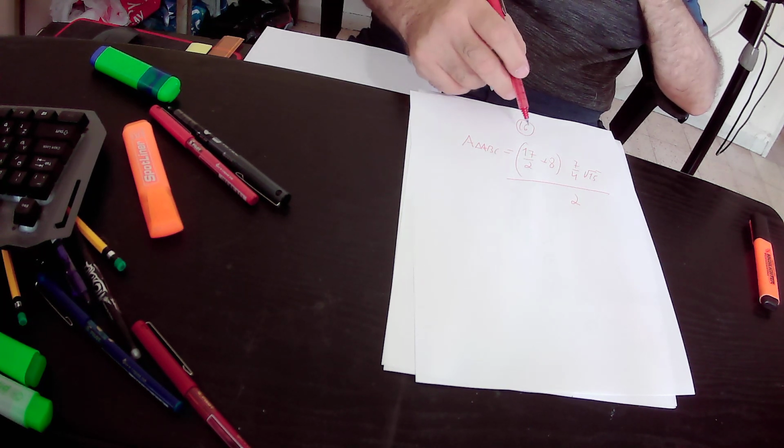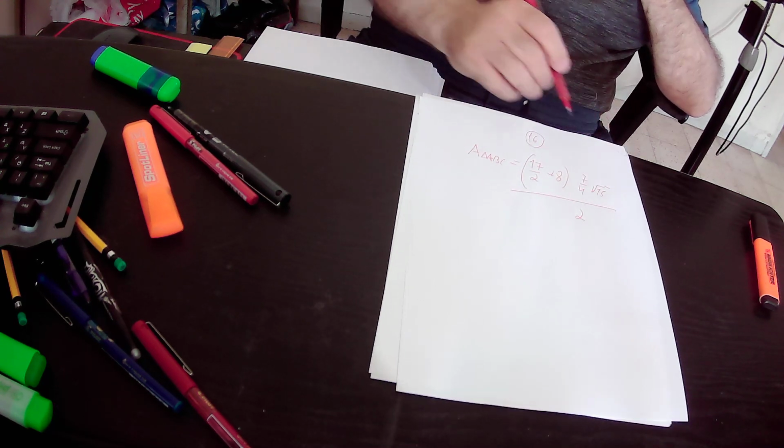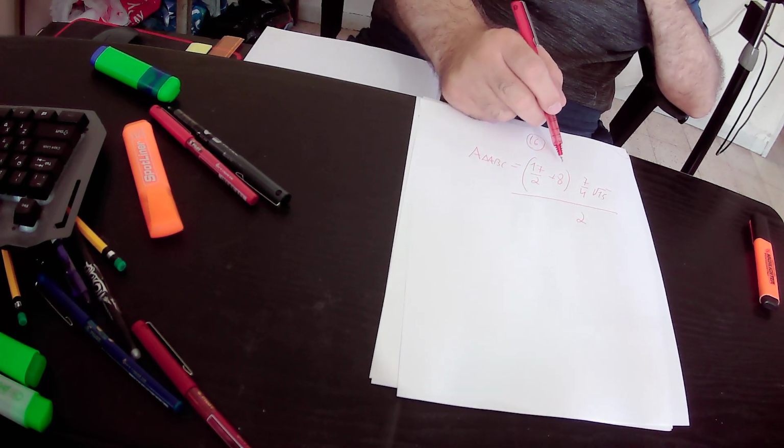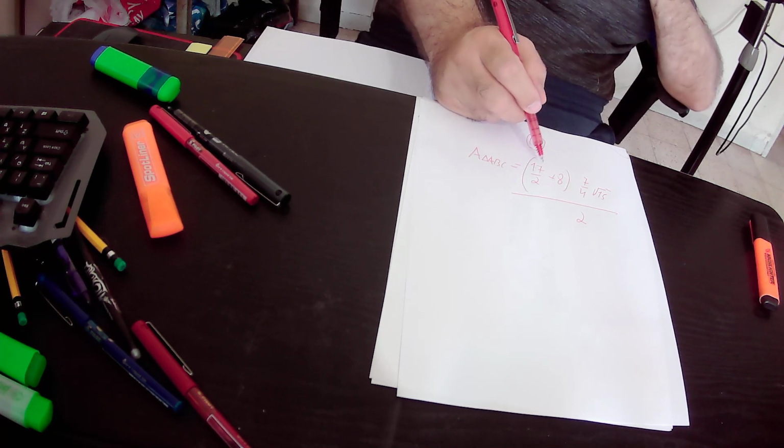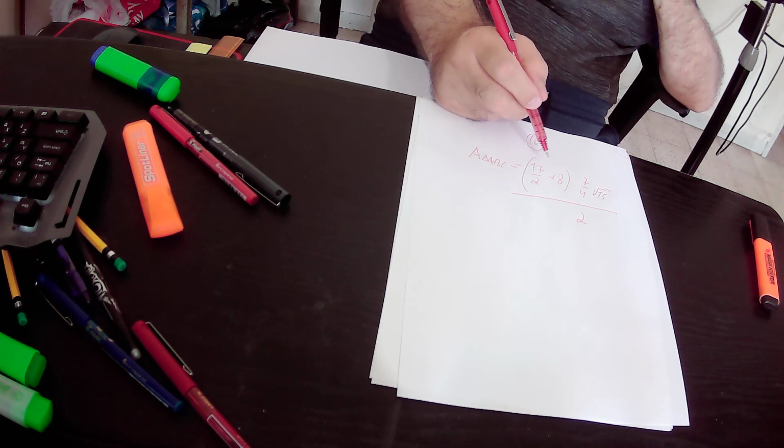Okay, so here we have 17 over 2 plus 8, so here we will substitute 8 by 16 over 2 in order to have a common denominator with this number.